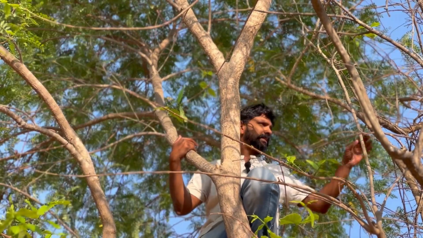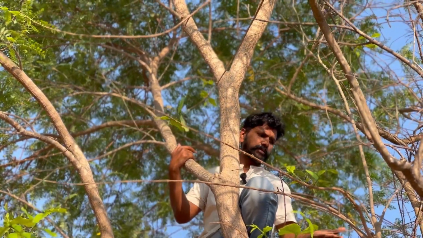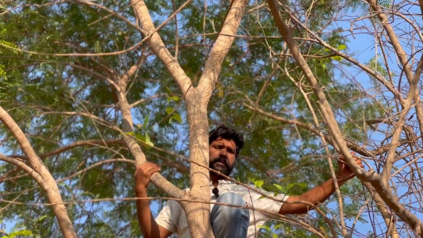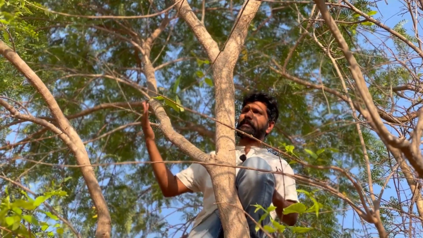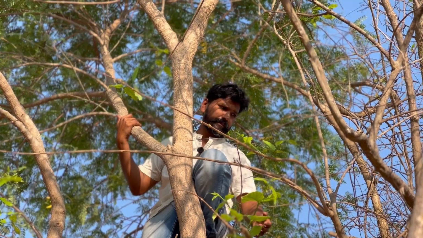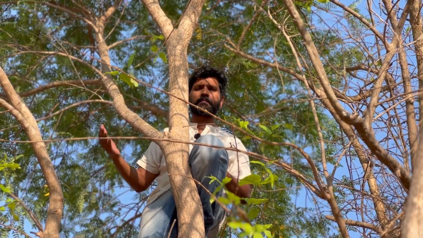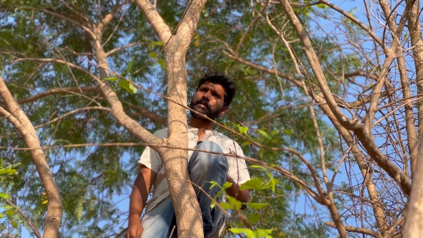But you can see near this tree there is Rhytia tinctoria, which is very common here, and there are a lot of plants available on this farm. And along with that, there is one more neem tree. Neem trees also are available in large numbers here.